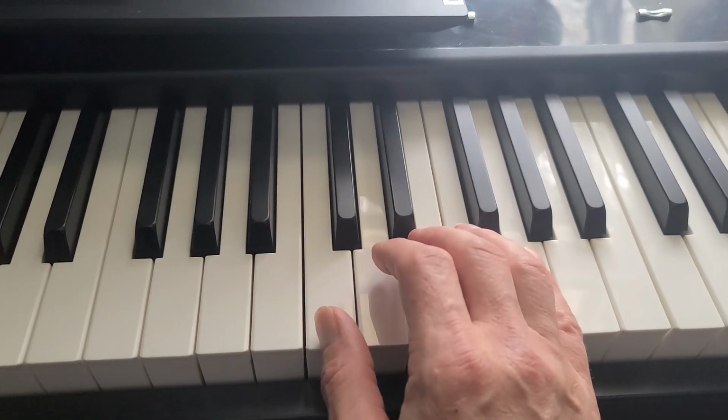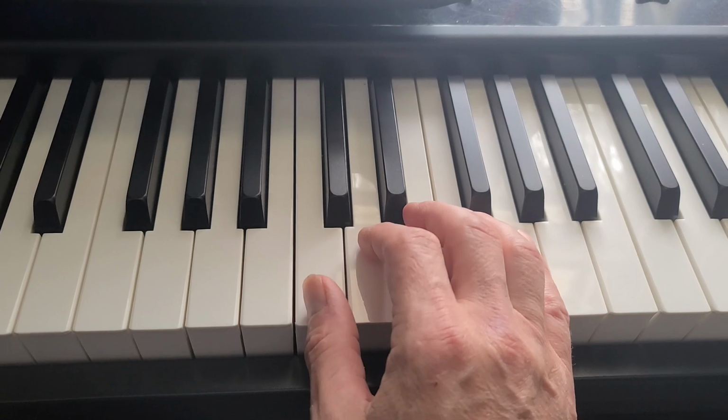Hey, wonderful students. We're going to be working on the song Memories. We're going to take it nice and easy with root position for the chords in the key of C. First, we start with the C chord. Here's the C note and the C chord.